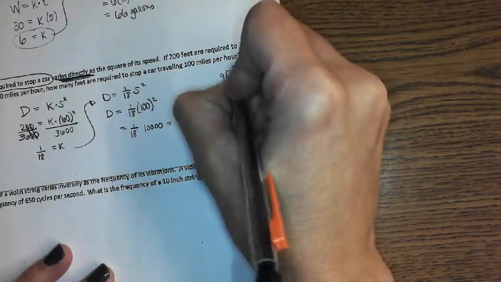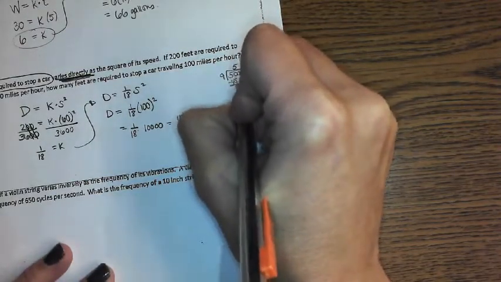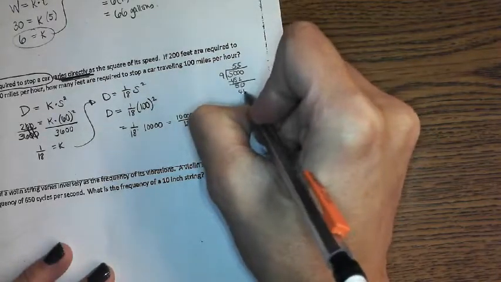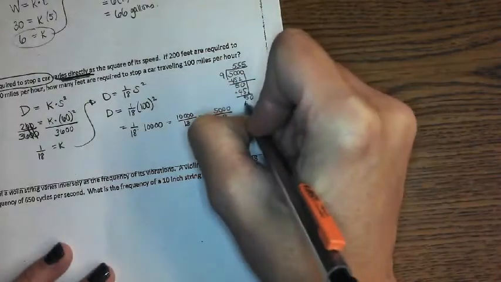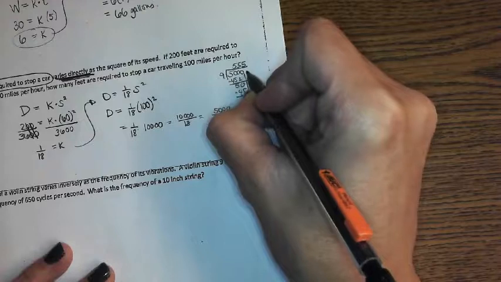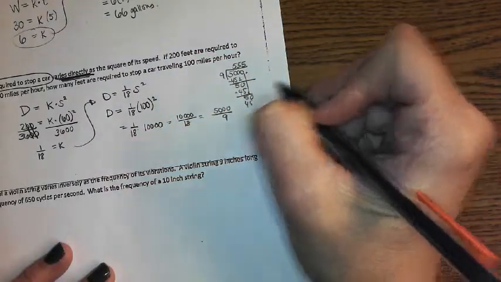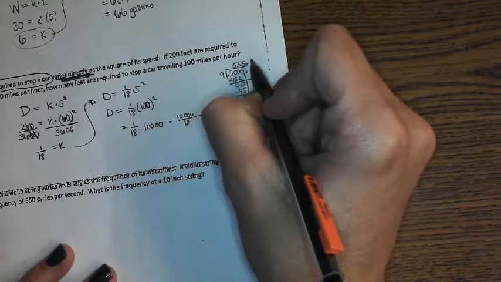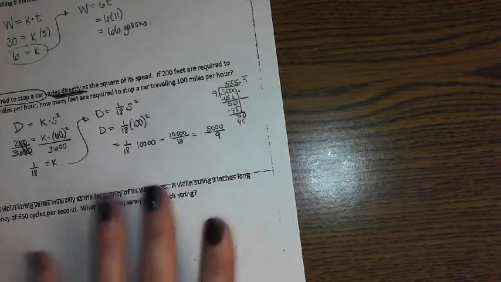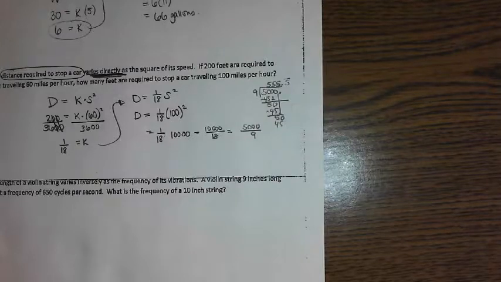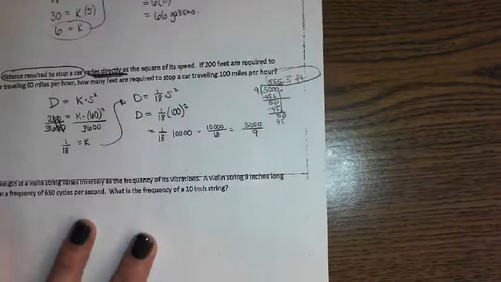9 goes into 50 5 times. Do you see what's going to happen here? And we're pretty much done with numbers, but we have a remainder, right? And if we keep going in decimal form, it's just going to be 555.5 repeating feet. Do you remember when you used to do that with decimal long division? Any questions?